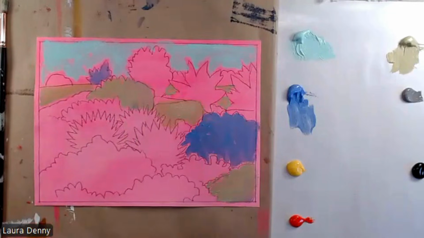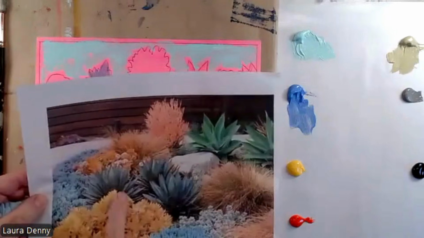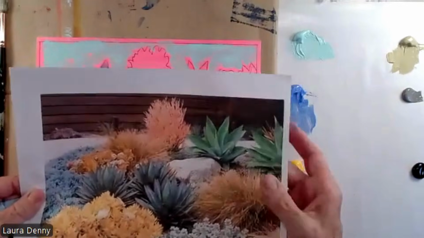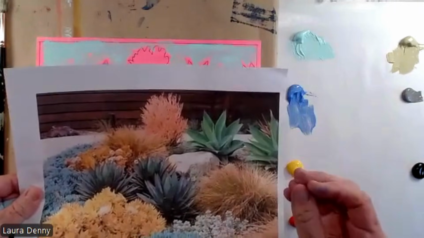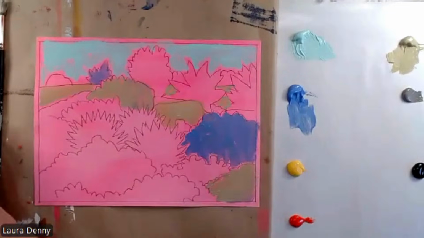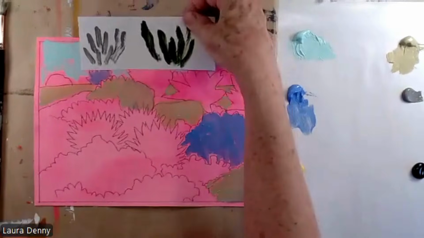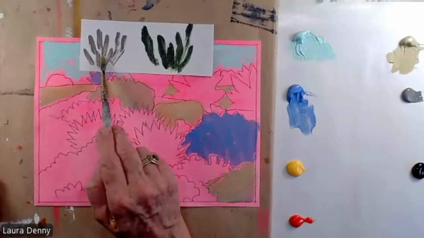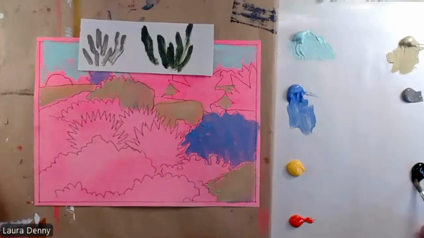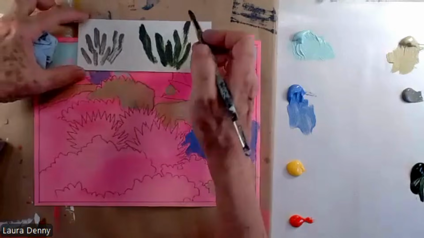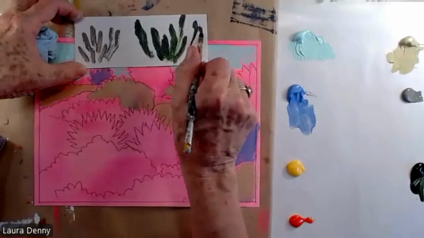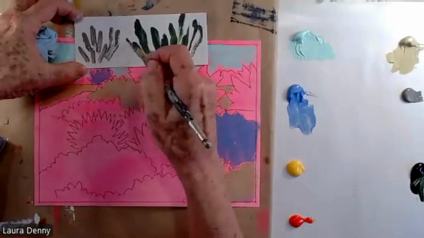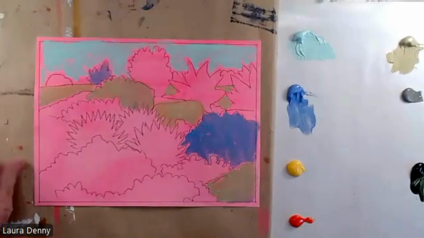Okay, now I'm going to go on to some of my texture and mimicry. So I'm going to look at the succulents, and I want to come up with lines that can mimic those shapes. On a little sheet of paper here, I did a test with the sap green and the neutral gray, and these are going to be longer marks that I drag out to mimic the agave.